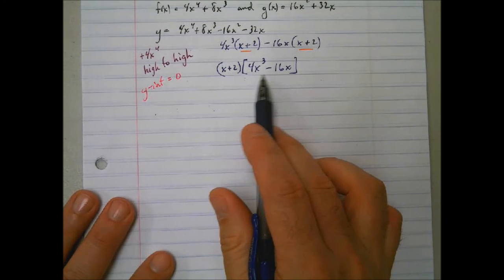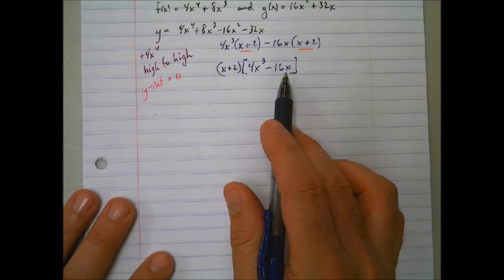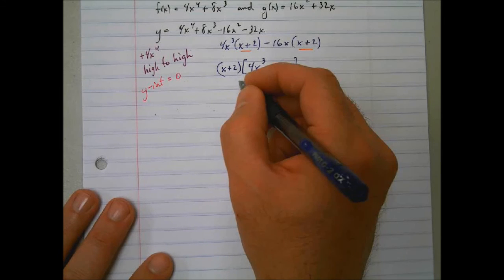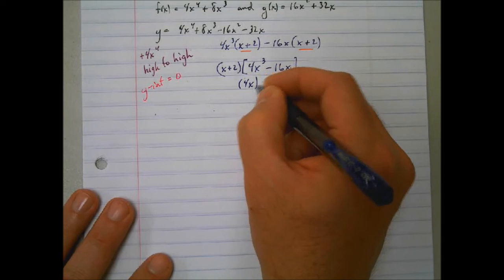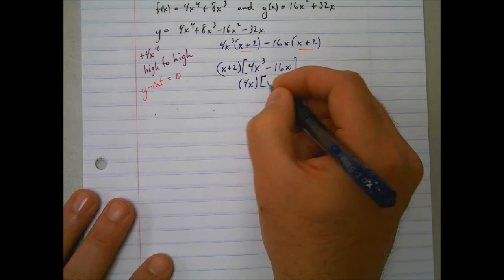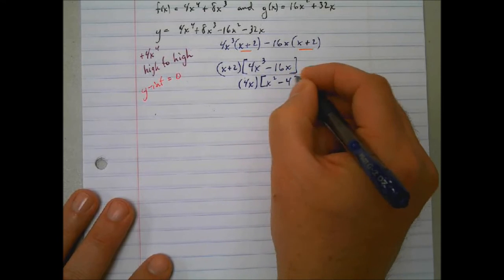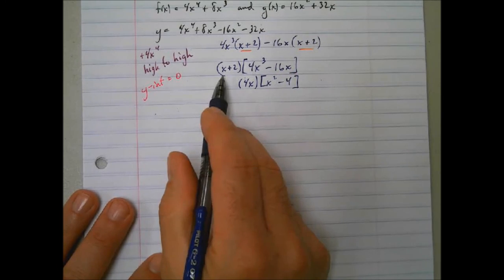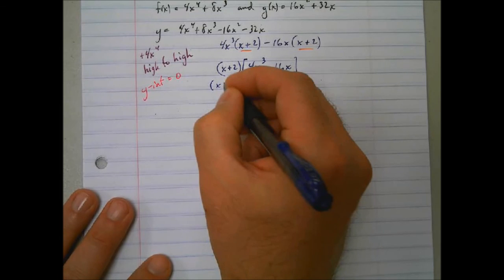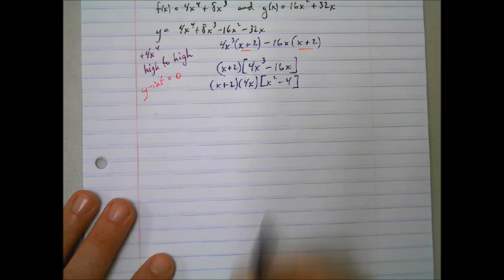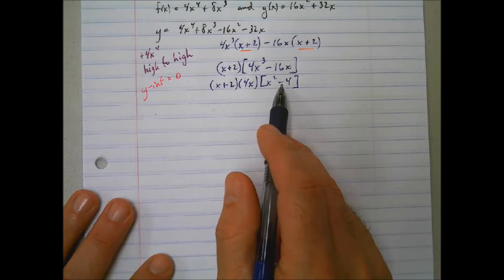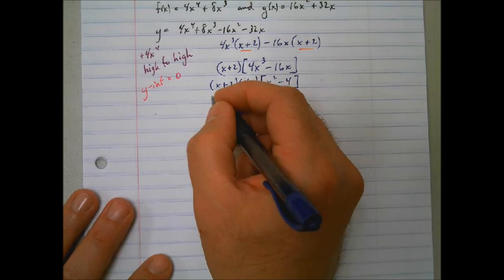And we look at the 4x cubed minus 16x and we go, oh, there's a GCF of 4x. x squared minus 4. Don't forget about the x plus 2. And x squared minus 4 is x minus 2 and x plus 2.